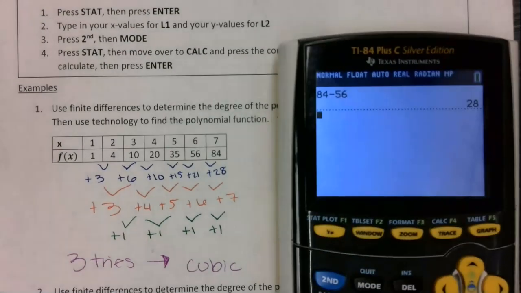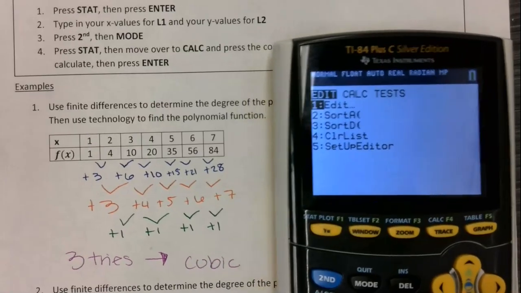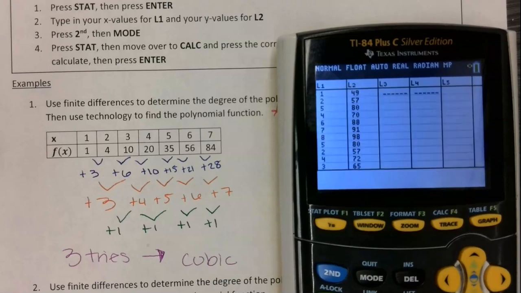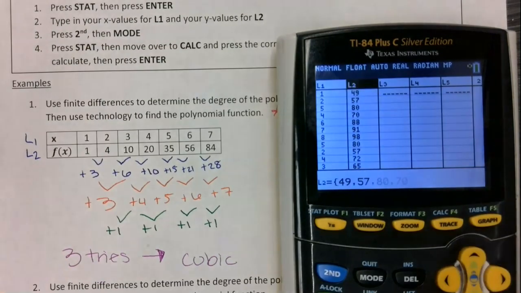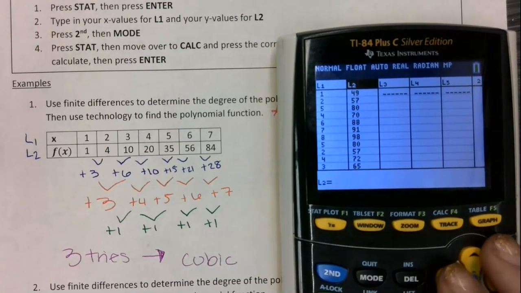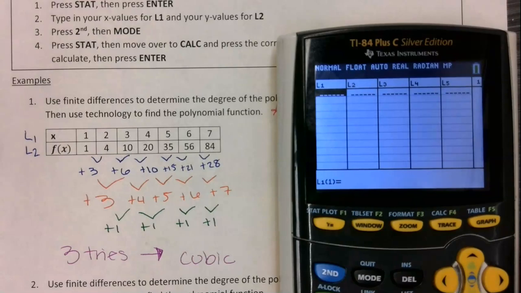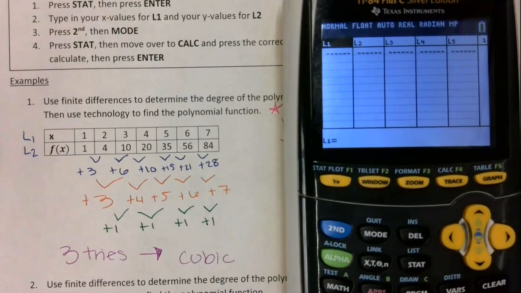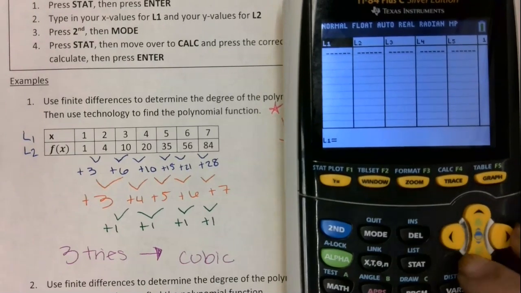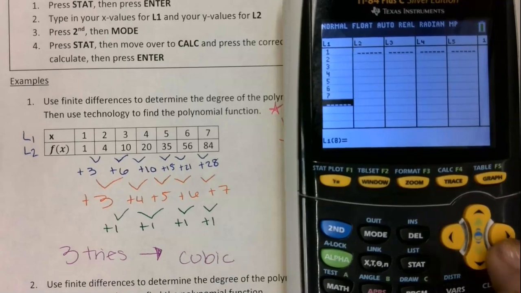Okay, so what I want to start off by doing is I want to go to Stat. It's this button right here. And then Edit, so I press Enter. L1 is my x values. L2 is my f of x values. If there's numbers already in here, I want to clear them out. I do that by going up to like L1 and then just pressing the clear button. So you see how that says L1? If I arrow up to it where it's black and then I press the clear button, it clears the column when I arrow down. Then I just put the numbers in.